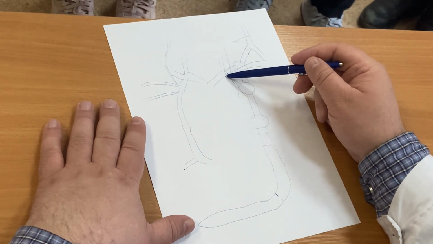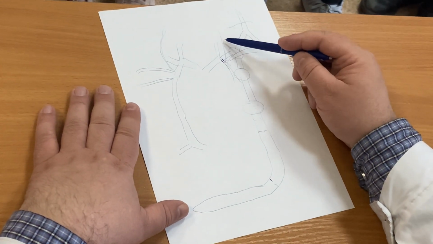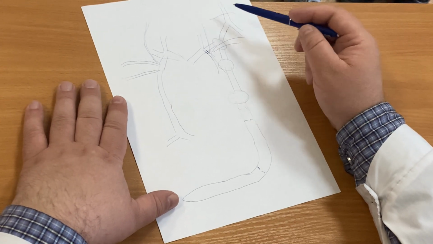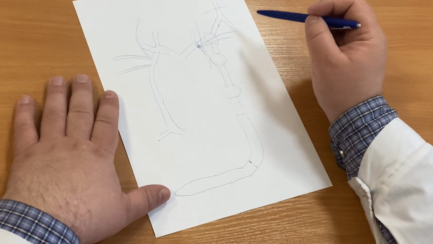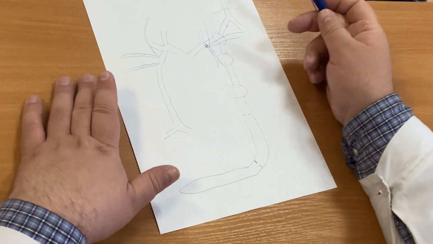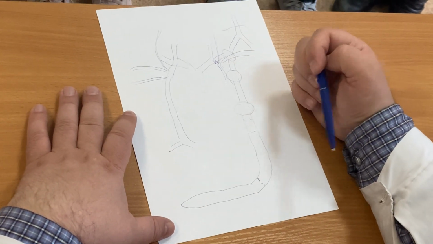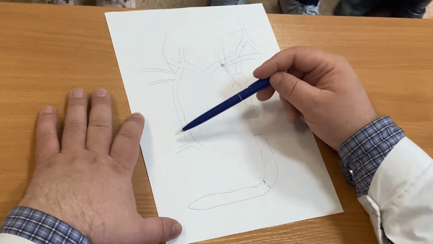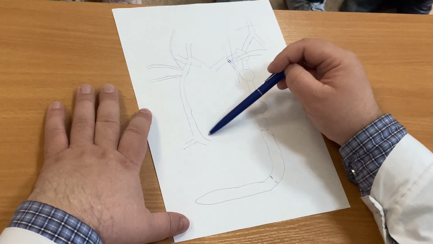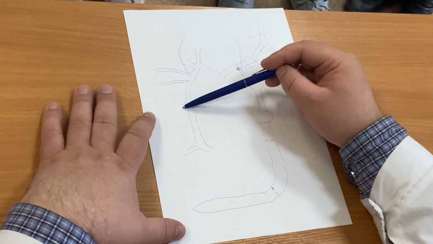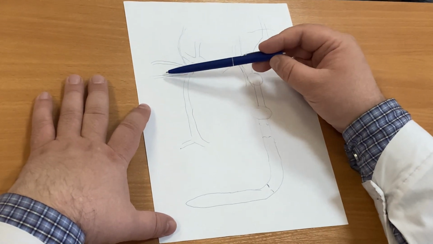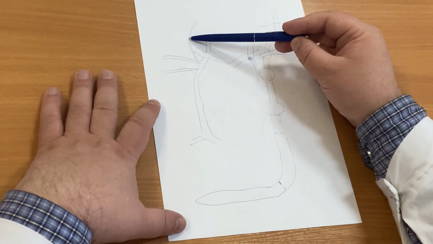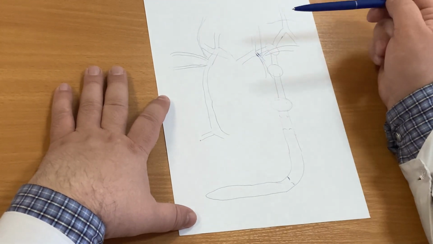Sometimes the right lymphatic duct is absent. In this case, these three trunks directly open into the right venous angle. That is why the main lymphatic duct in the human body, the thoracic duct, receives lymph from the lower extremity, from the true pelvis, from the abdominal cavity, and from the left side of the thoracic cage, left upper extremity, and left side of the head and neck.